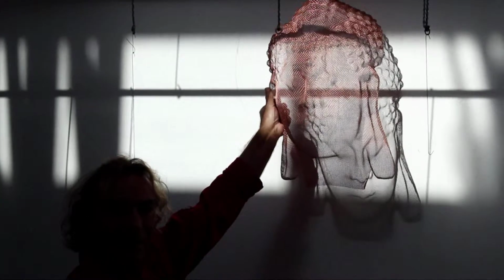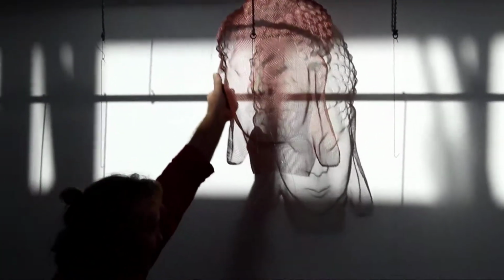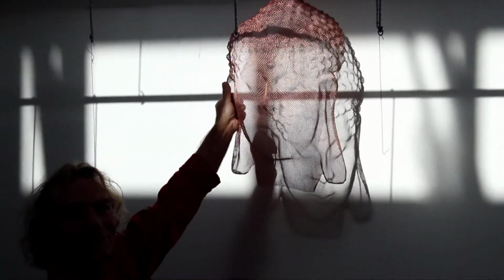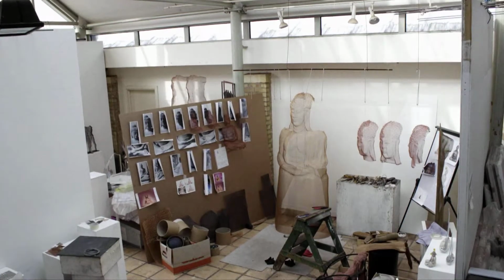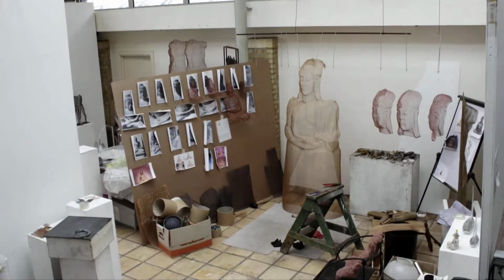When you see the actual sculpture, it will look at you. But when you see the shadow, it's asleep or meditating. I've been blind in this eye since I was 6 years old, and I sort of remember having double vision at one point. I don't have 3D vision, so actually I see like a camera.